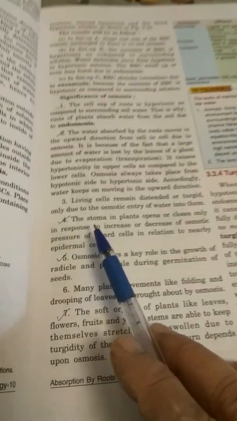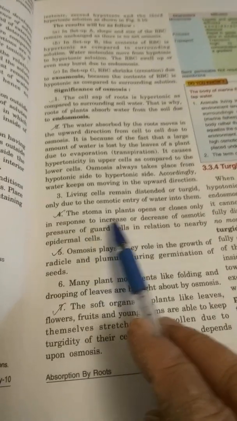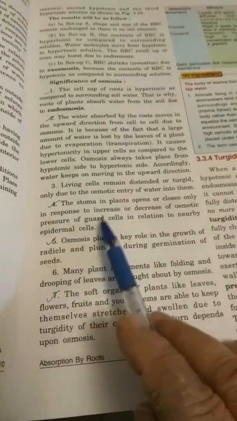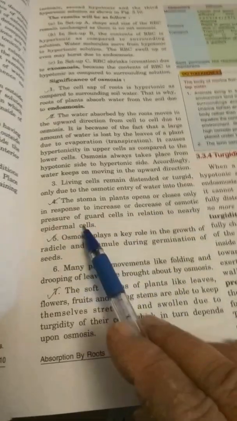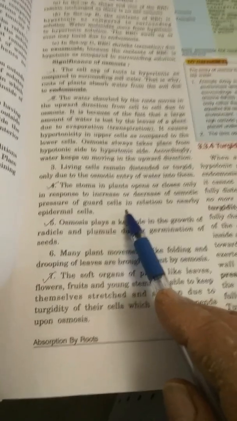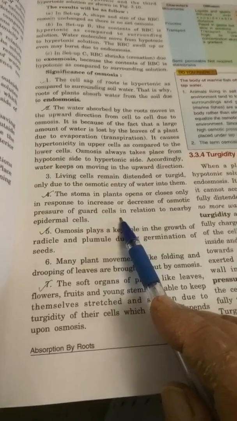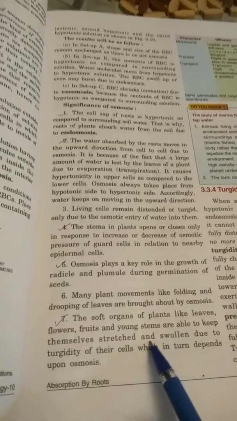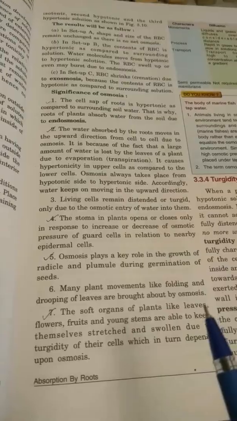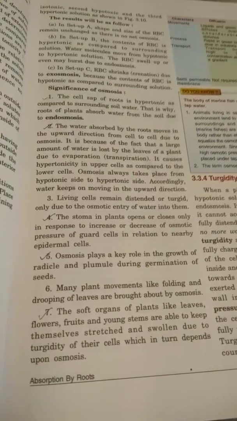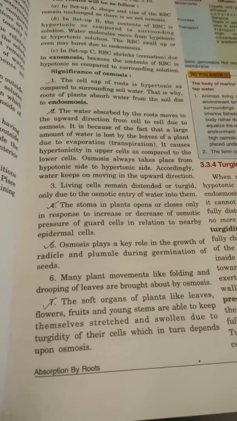Then the stoma in the plant cells opens or closes in response to the increase and decrease of osmotic pressure of guard cells. When the guard cells are fully charged with water, that is, they are turgid, the guard cells bend outwards, opening the stoma. And when the guard cells lose water, they shrink and come closer to one another, closing the stoma opening.